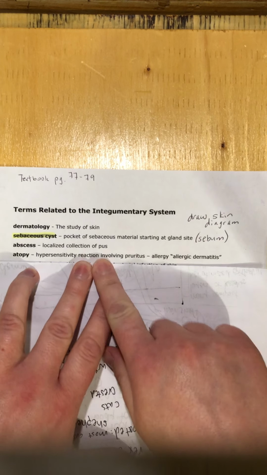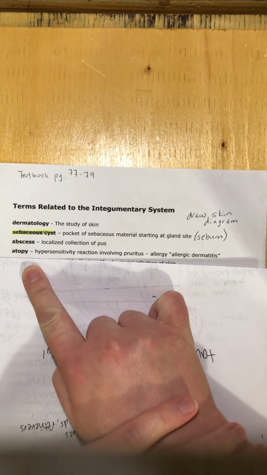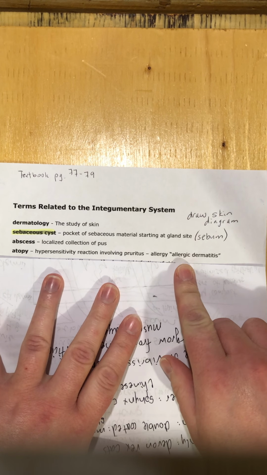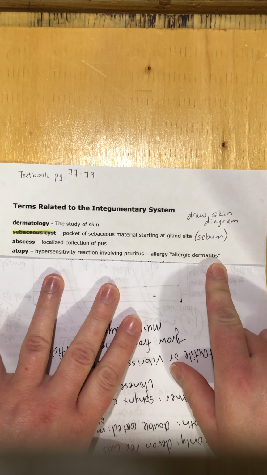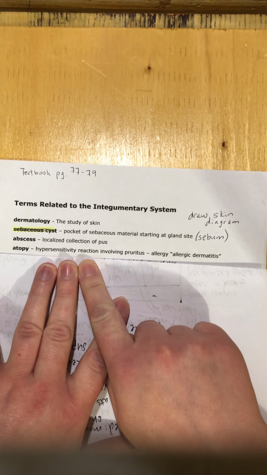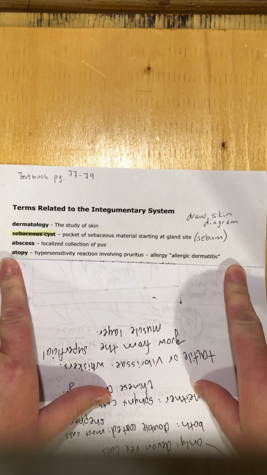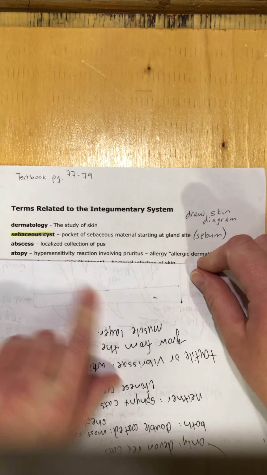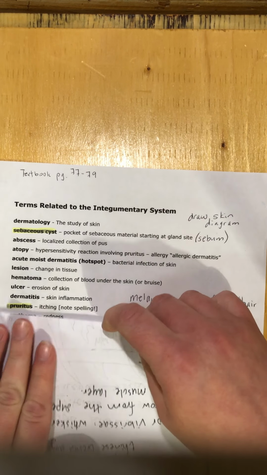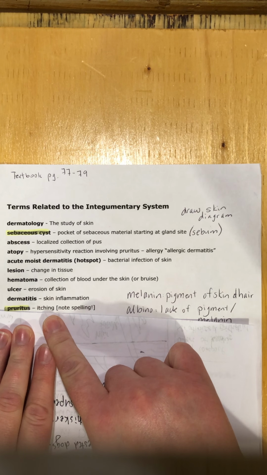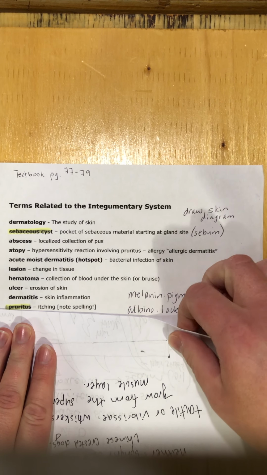So atopy, this is what I was talking about when I was saying some dogs have allergies that show up in the skin. Atopy is also called allergic dermatitis. Derm, or dermat, being the skin, and itis being inflammation of. So this is a hypersensitivity reaction involving pruritus. This is an allergy situation where the skin is really inflamed. Now, oh really, it's not the next term. Okay, so involving pruritus, we'll look a little bit down. Pruritus means itching. So really itchy skin is pruritic skin, or the animal has pruritus.